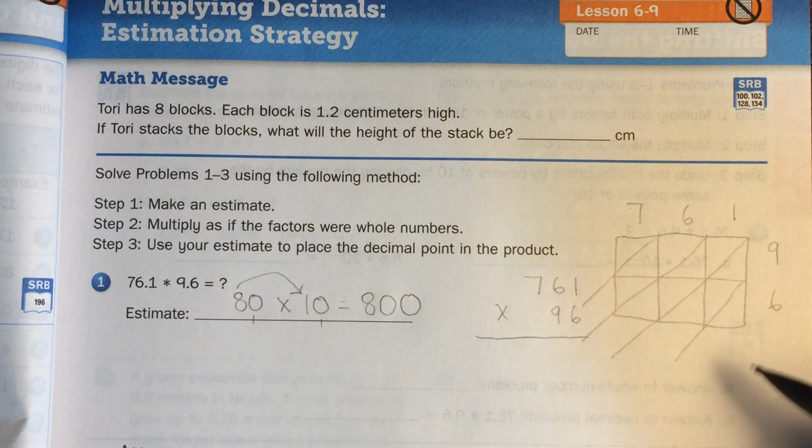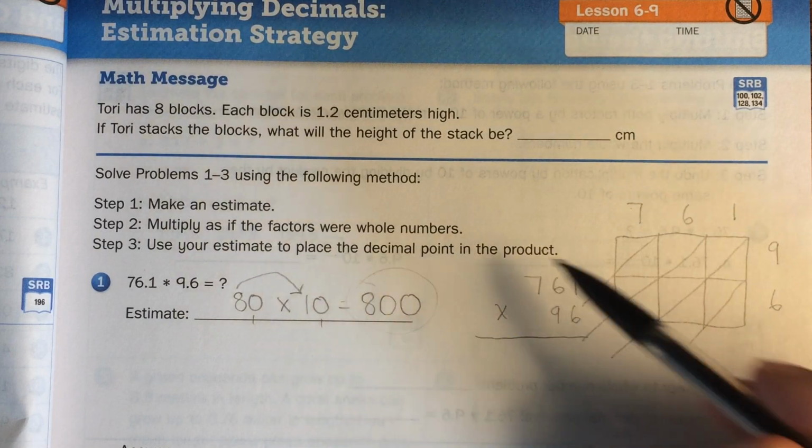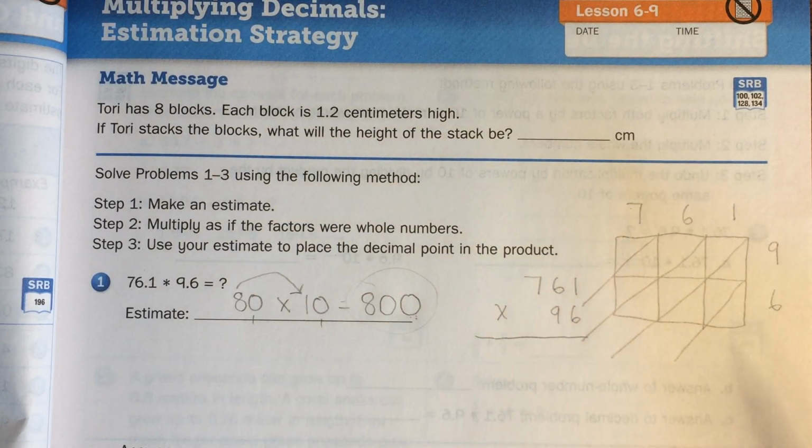And whatever your answer comes out to be, my guess is it's going to be way higher than 800. You're going to use this 800, this guide, to find out where your decimal point should go. A hint, if your estimate is 800, your decimal should be placed somewhere that's going to put you in the hundreds, if possible. Okay, I want you to give it a shot and let me know if you have any questions. This is a tough one, guys. So hang in there, try your best.